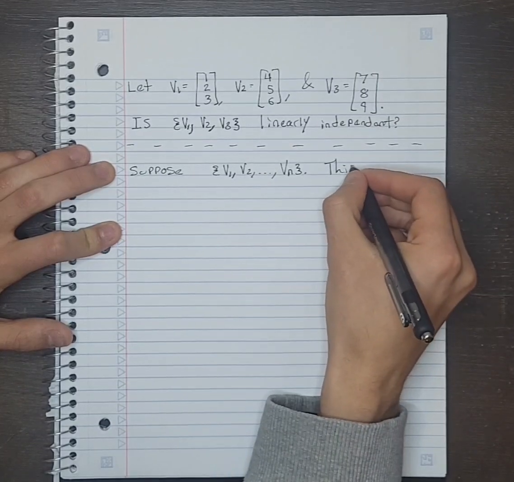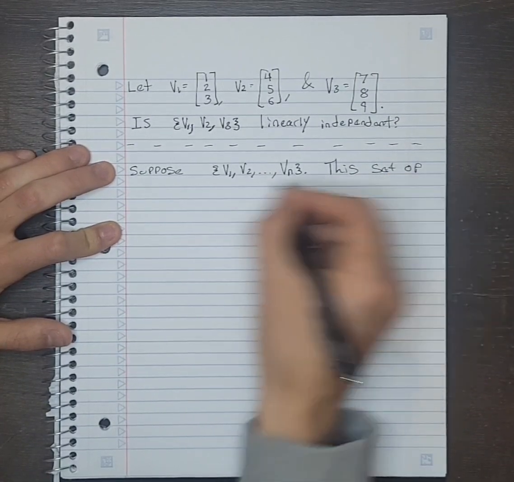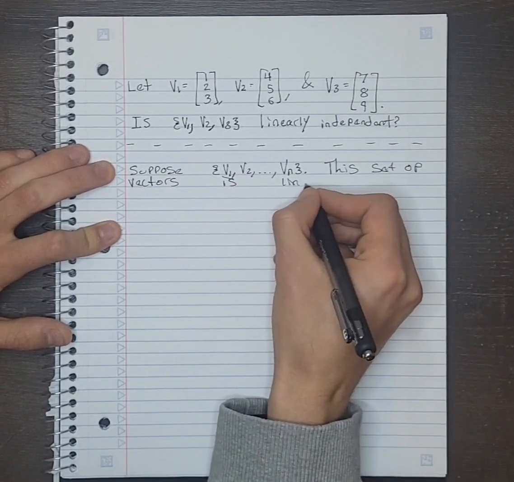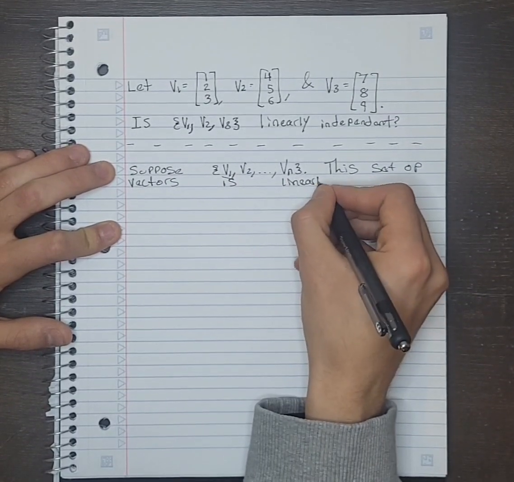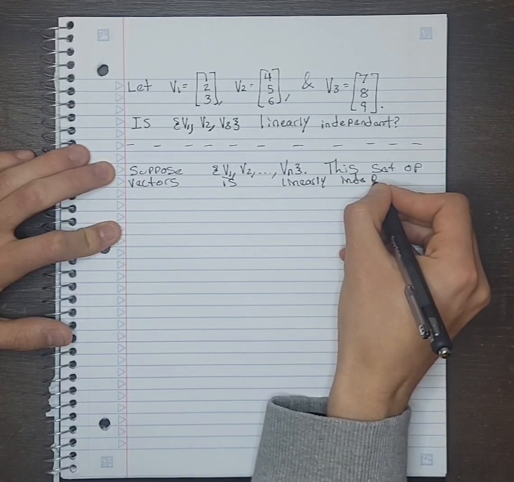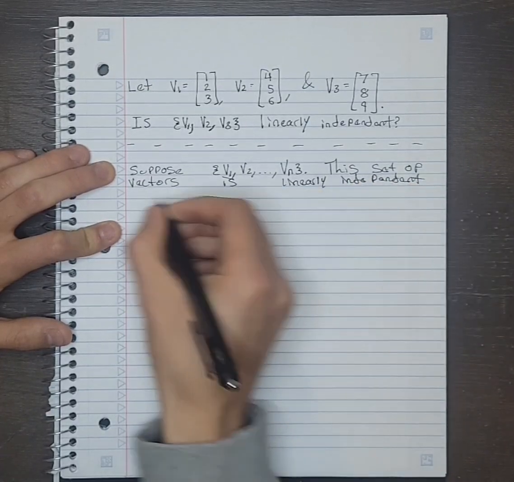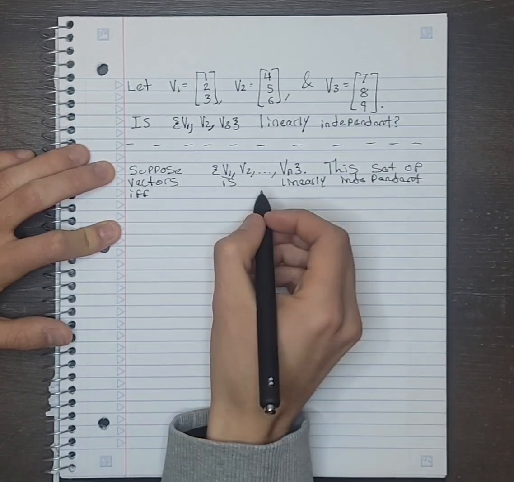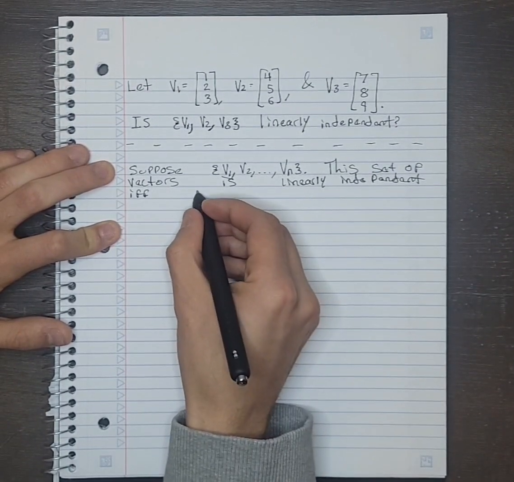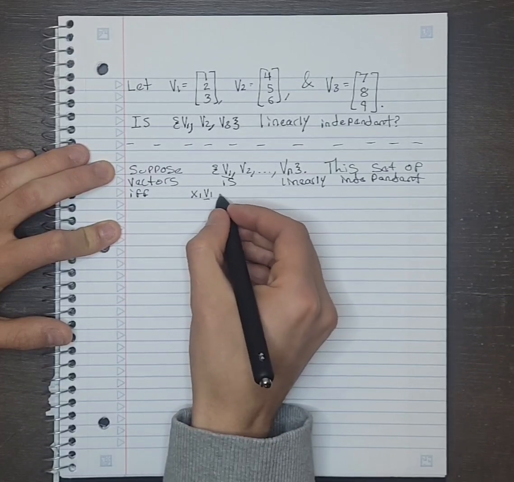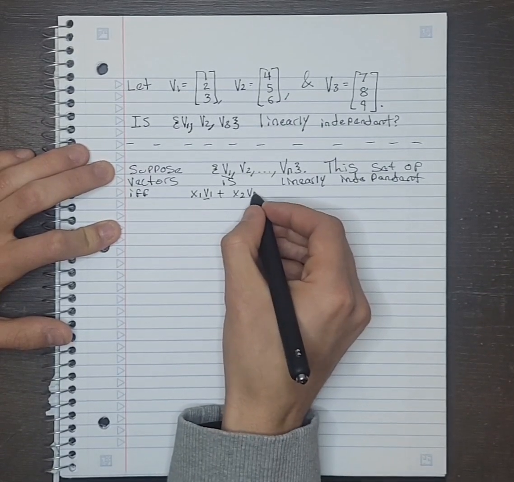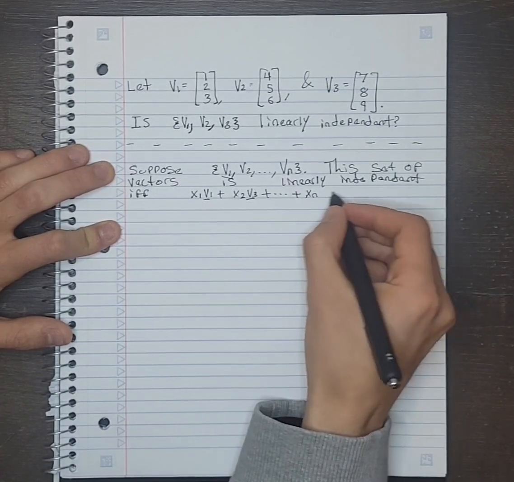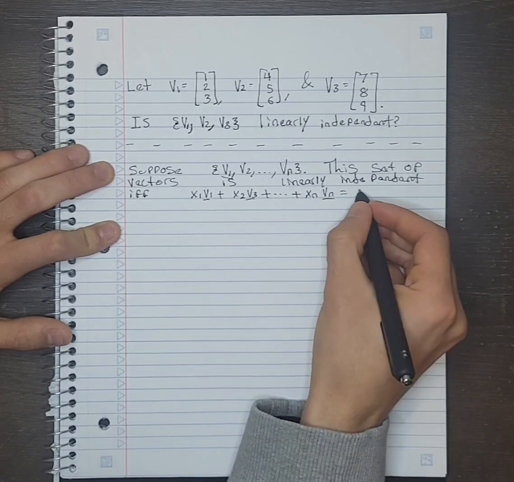This set of vectors is linearly independent if and only if, I think that's an if and only if statement, correct me if I'm wrong, x sub 1 times v sub 1 plus x sub 2 times v sub 2 all the way down to x sub n v sub n is equal to 0.